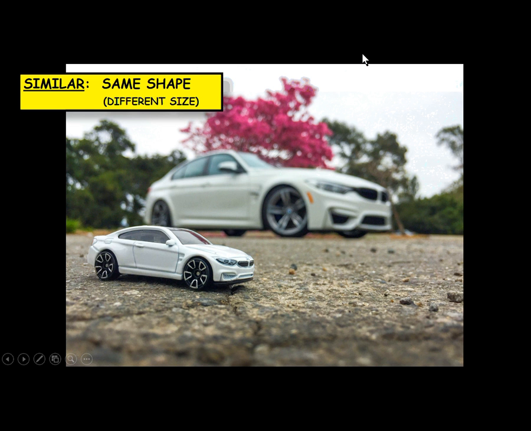Enlightened geometry students, in this assignment we are going to introduce you to similarity. Similarity, or two things being similar, means that they are the same shape but different sizes. For example, here in the foreground we have a little car, and in the background you have a full-size car. They're the same shape but a different size. We say that these two objects are similar.